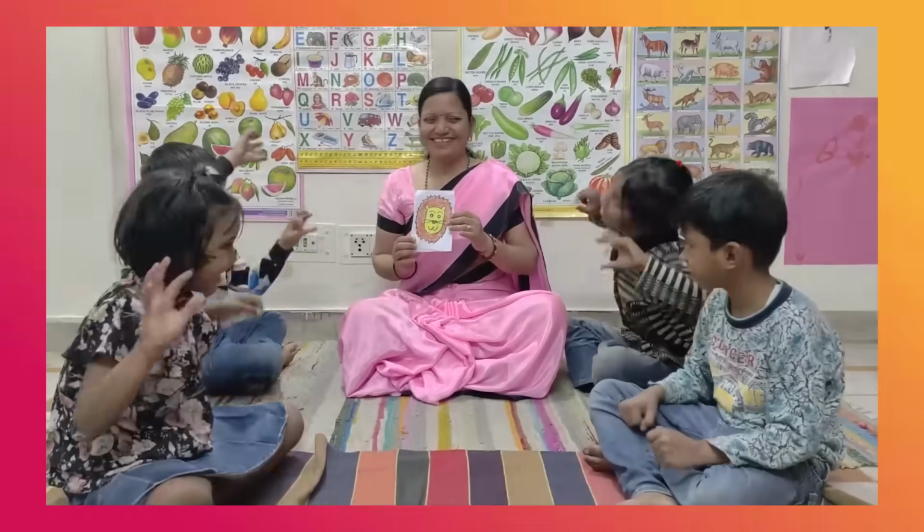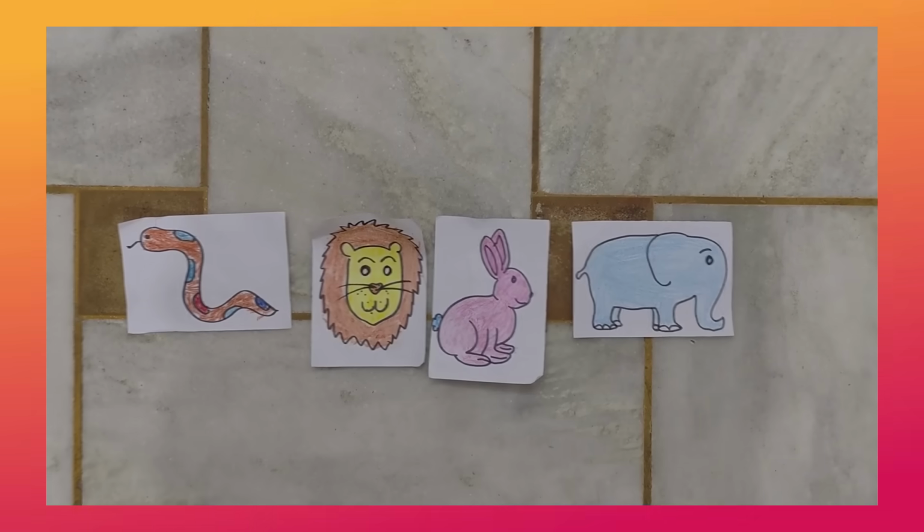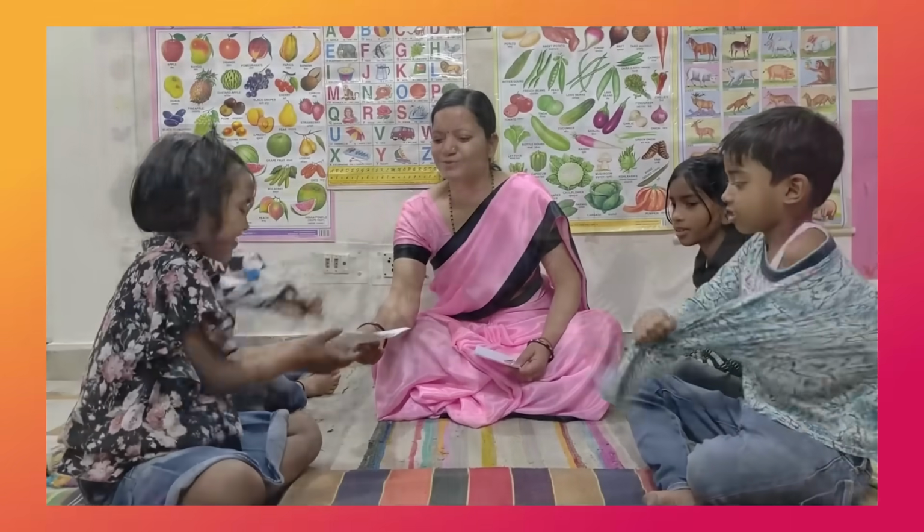For this activity, you can create images of different animals like snakes, lions, elephants, rabbits, and turtles. Come, let's see how we can engage children in this fun-filled activity.